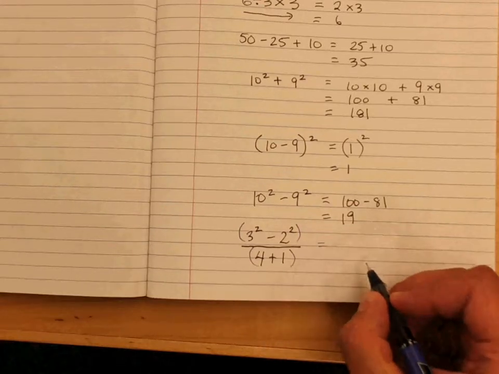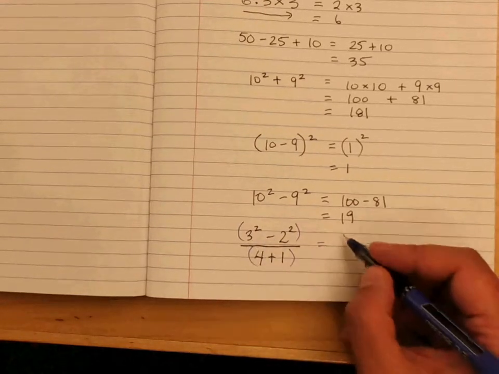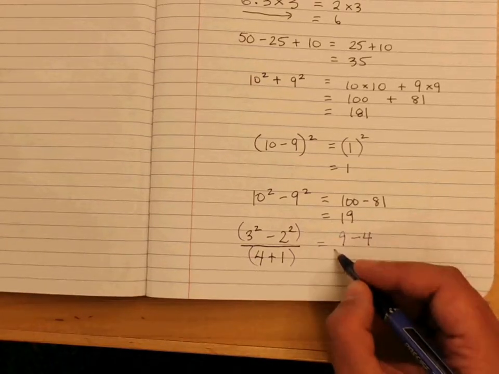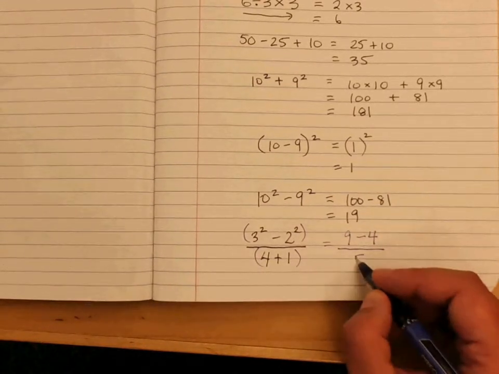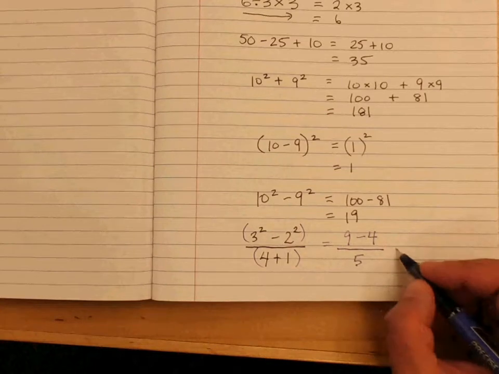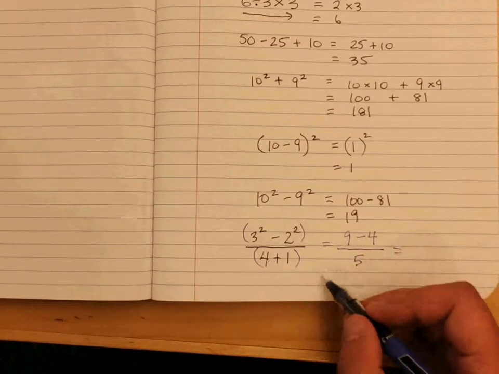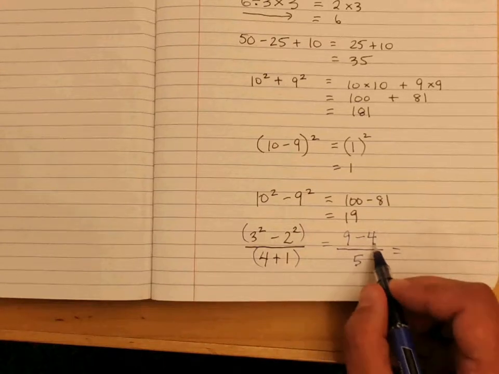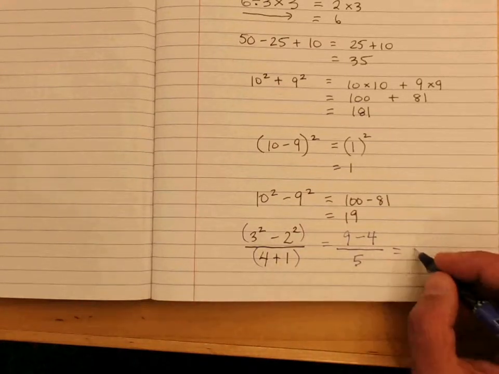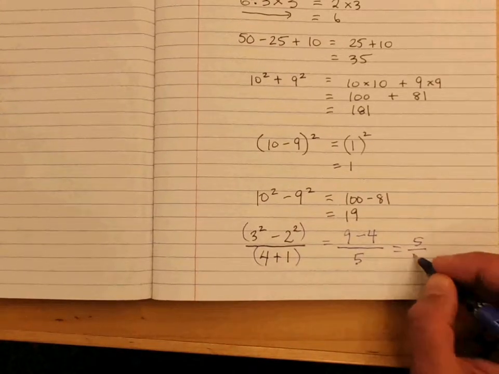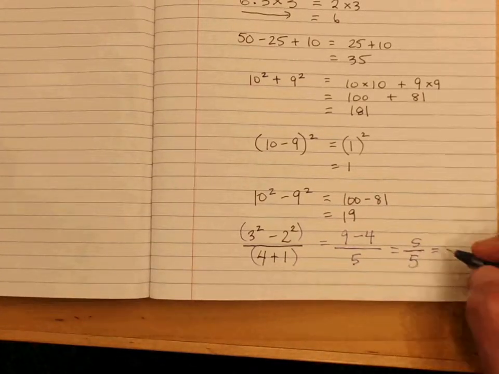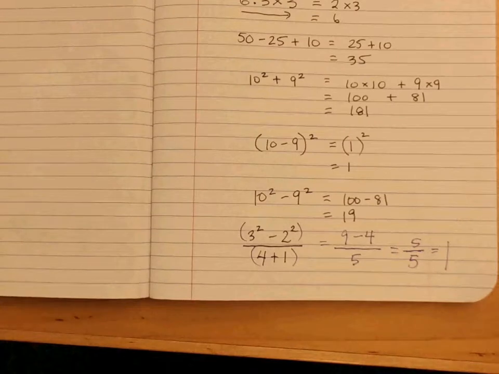Okay, so what is 3 squared minus 2 squared? Let's do it one step at a time. 3 squared is 9. 2 squared is 4, over 5. Good. And now we'll just keep going like this. Normally I would go down, but I'm running out of room. 9 minus 4 is 5. 5 divided by 5, this fraction bar means divide, is 1. Does everybody see how we did that?